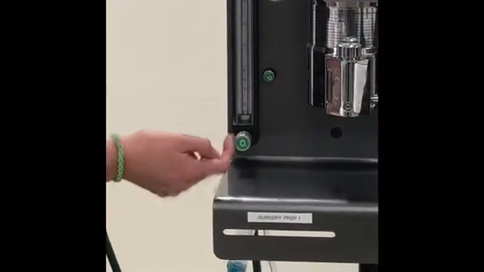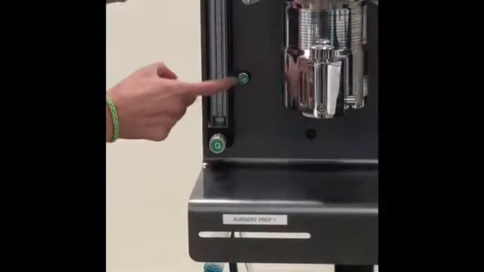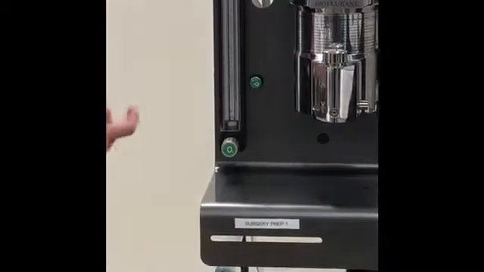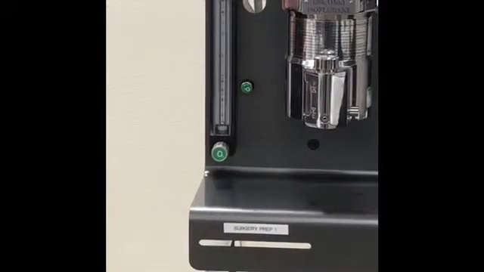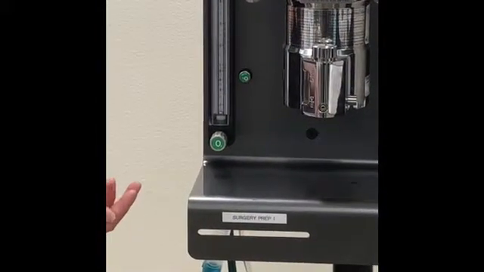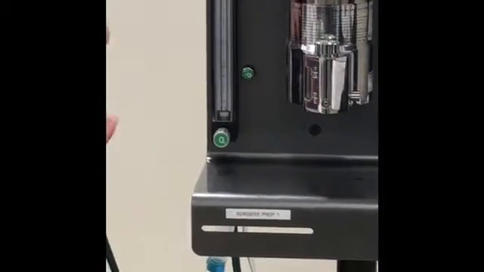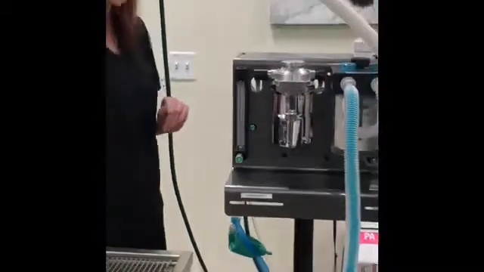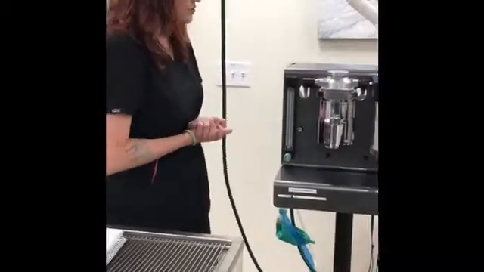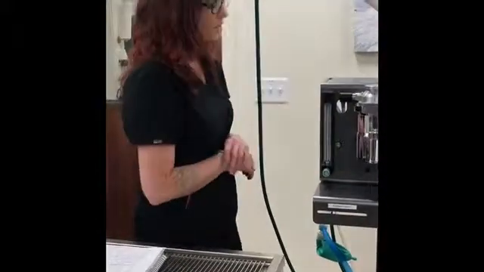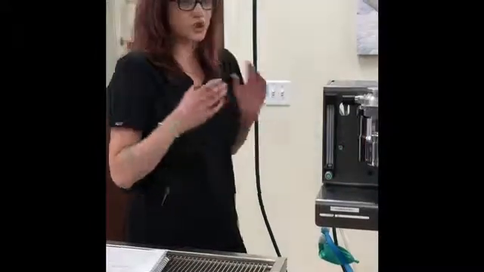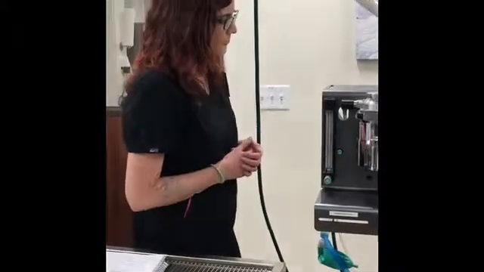Next to the flow meter, we have our oxygen flush valve. This flush valve sends a rush of oxygen to the patient, bypassing the vaporizer. So it's just fresh oxygen that the patient is getting. The only time you would really use that is either in an emergency situation or if the patient needed just oxygen.